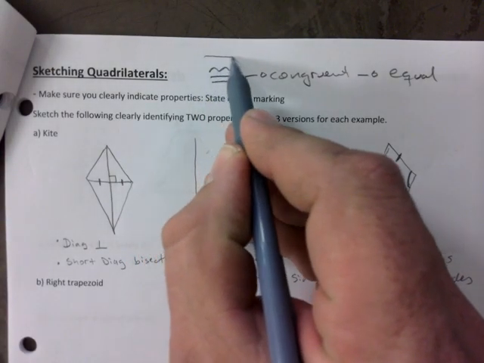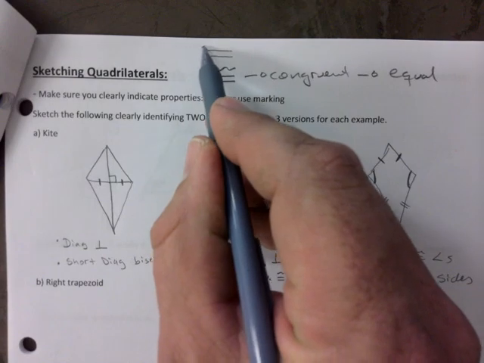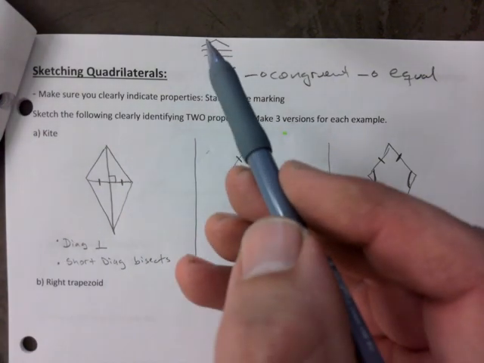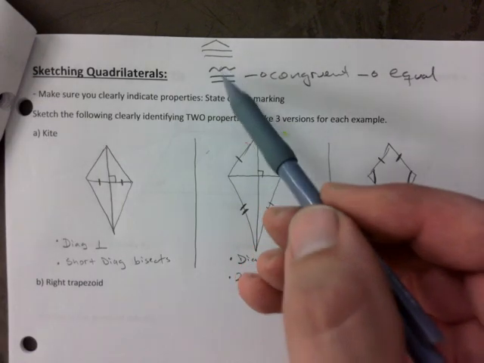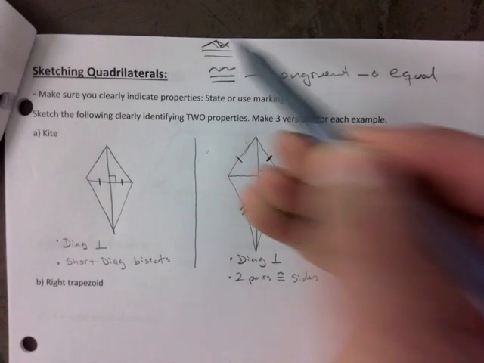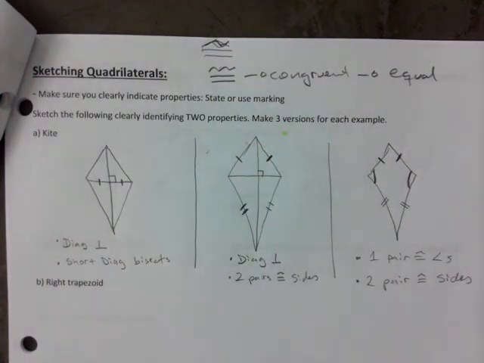It seems like I've had 2 students approach me already, say that I've made this. These are the same. If I made that little house thing, it's the same as this one. I meant to do this one, okay? So my bad. It's just equal sign with a third squiggly line means congruent.